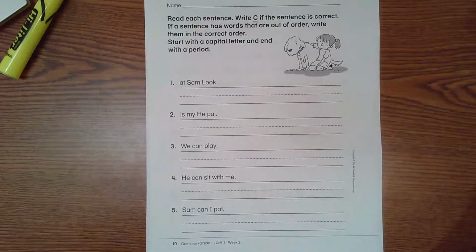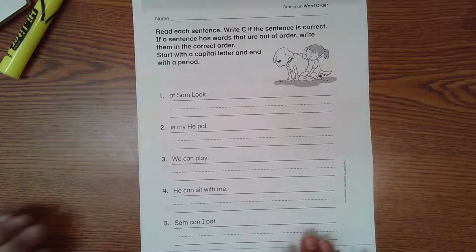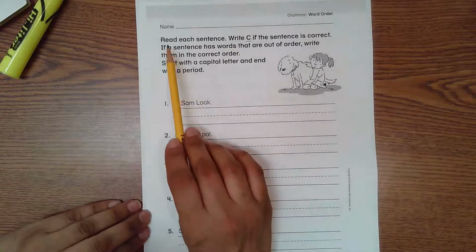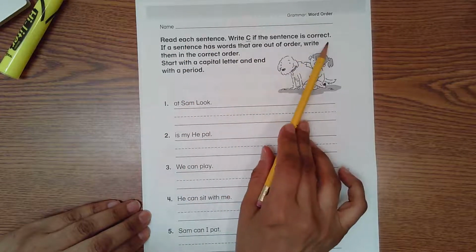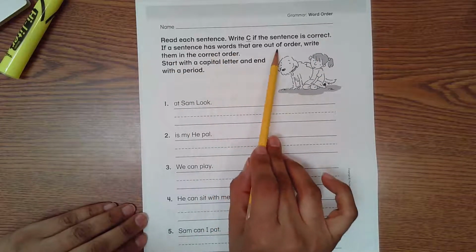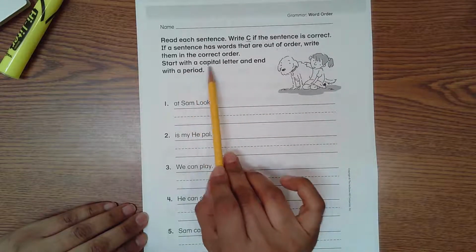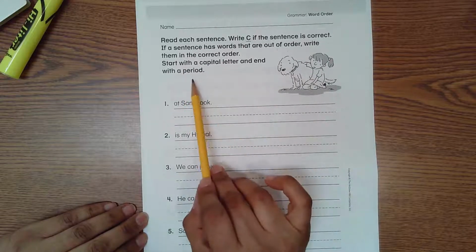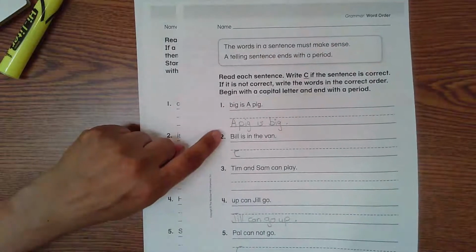All right. Now we have page 10. Read each sentence. Write C if the sentence is correct. And if a sentence has words that are out of order, write them in the correct order. Start with a capital letter and end with a period. So this is pretty much like the previous activity.